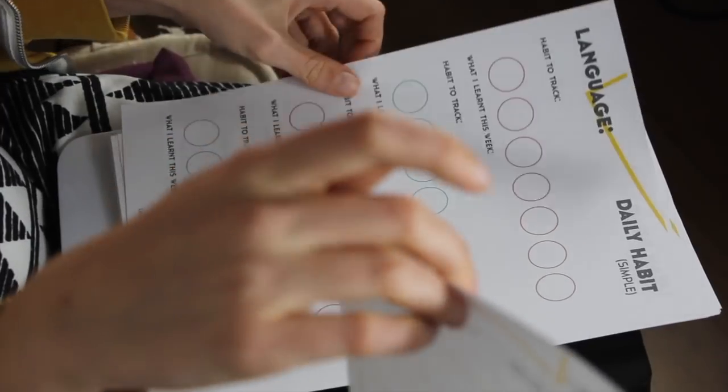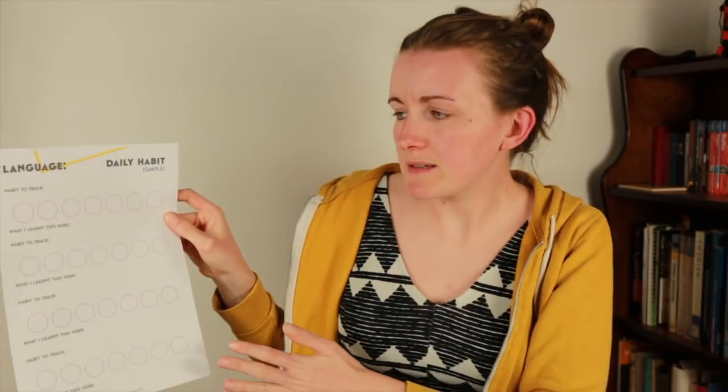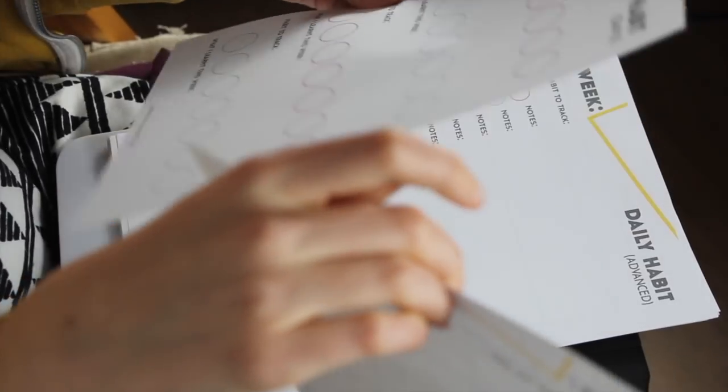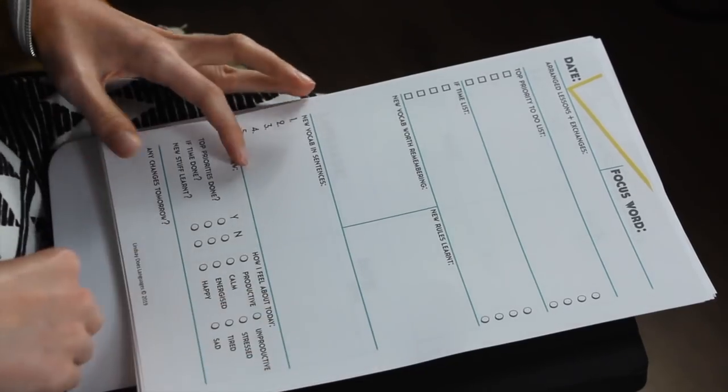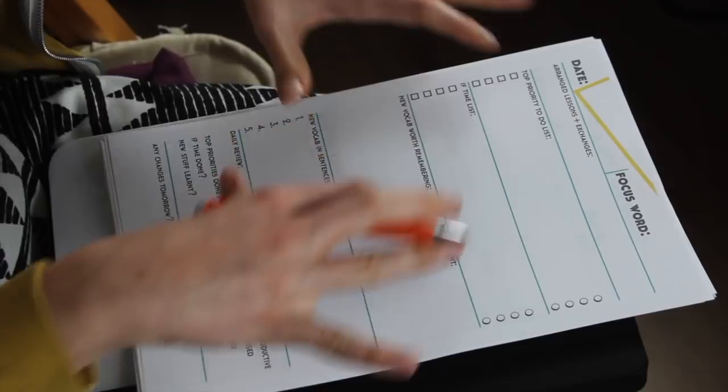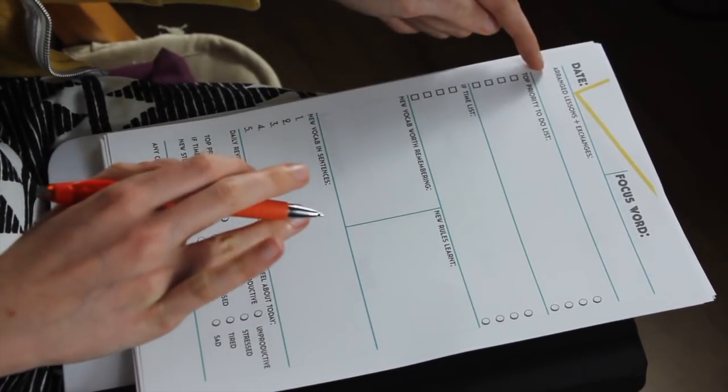And again, you've got the simple and you've got the advanced. So the simple, you've got 4 weeks of just keeping track and what you learned that week. Advanced, more space for more notes if you want that. And then finally, in the calendars and planners section, you've got your daily planner page. So this one really kind of covers everything that you could want.